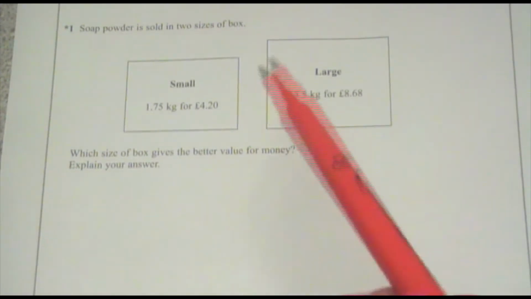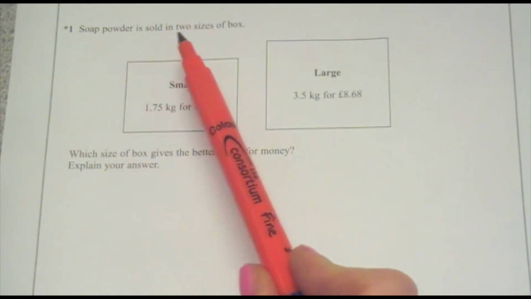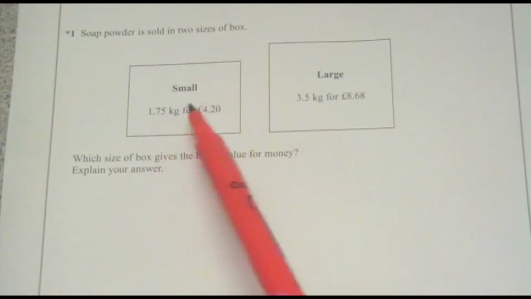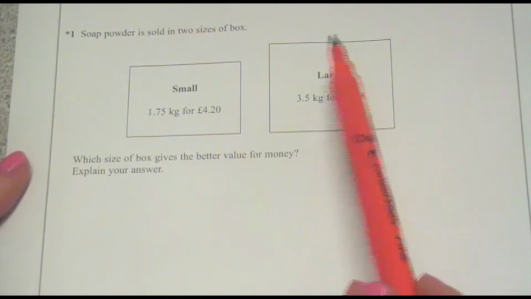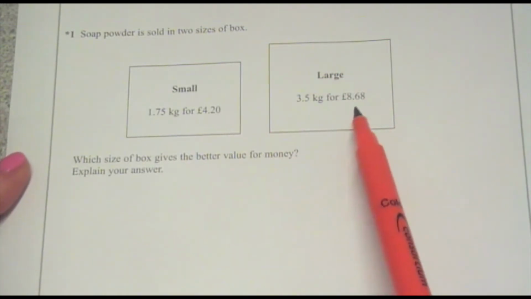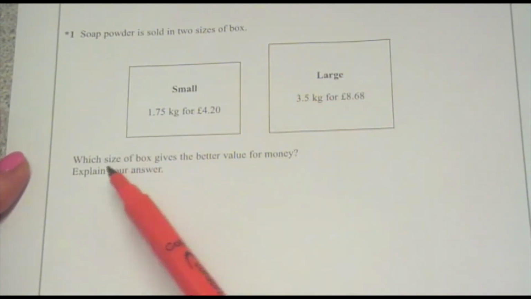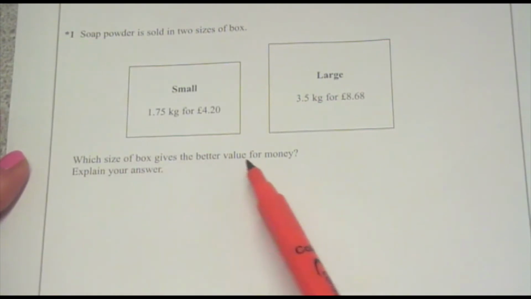Okay, question 1 says, soap powder is sold in 2 sizes of box. The first one is a small box where you get 1.75 kilograms for £4.20, and the other one is a large box where you get 3.5 kilograms for £8.68. It says, which size of box gives a better value for money?